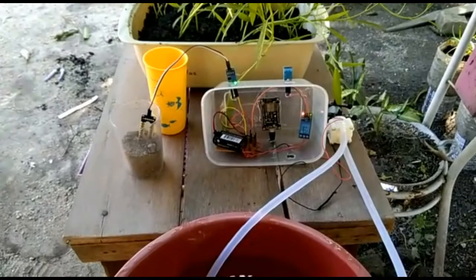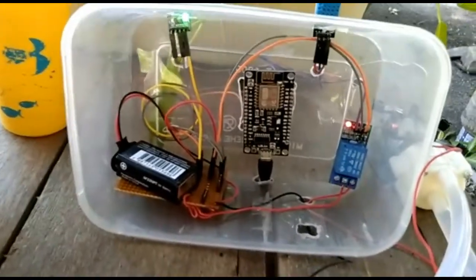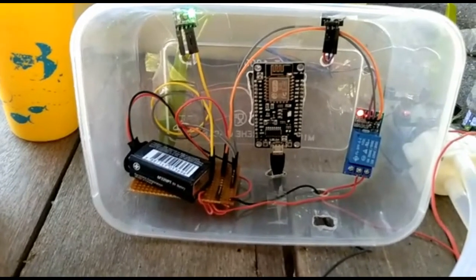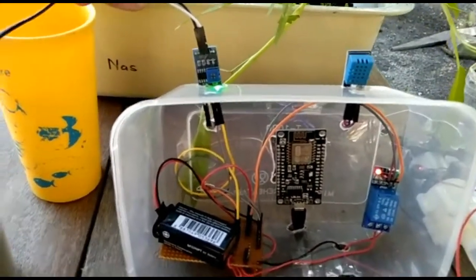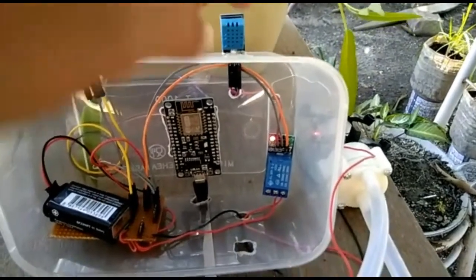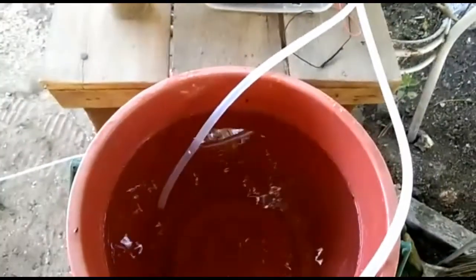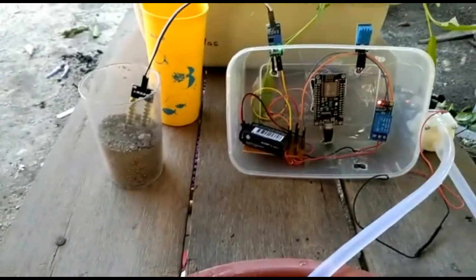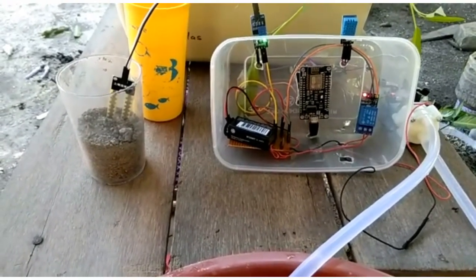Okay, I will explain the prototype of this project. I will explain the circuit. In the middle is the NodeMCU. This is the soil sensor, DHT11 sensor, relay module, water pump, pump in, pump out. Okay, I will demo the project.